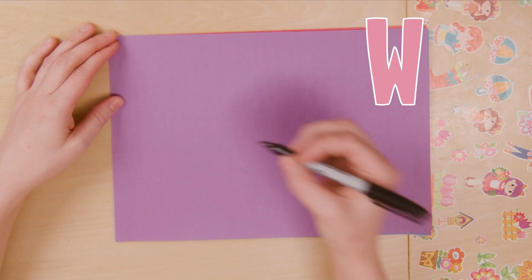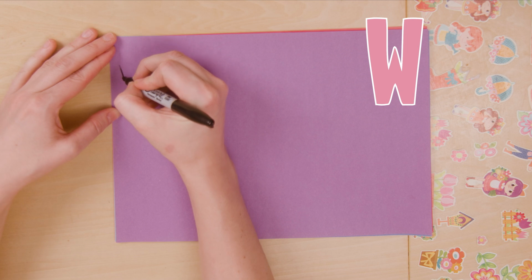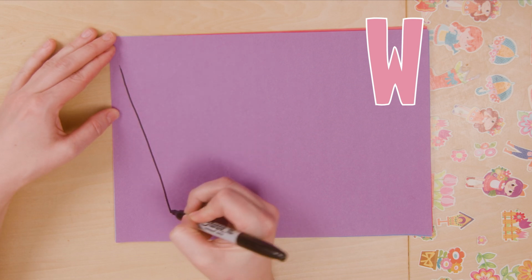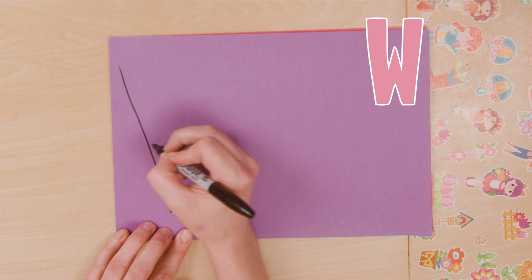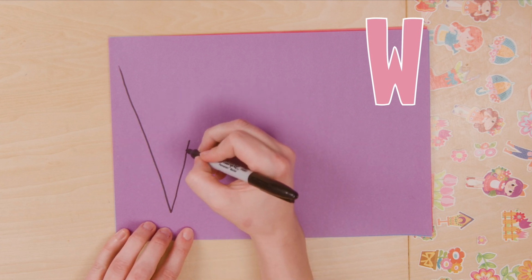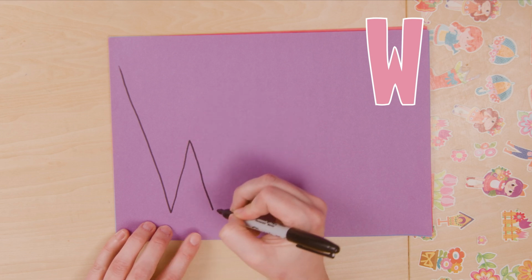Capital W. All right, this one's pretty fun. We're gonna start up here at the top. We're gonna go down on a diagonal. Watch this. We're gonna go up on a diagonal, but only to here, only halfway. Not all the way like a V, halfway. All right, and then we're gonna go back down and check it out.